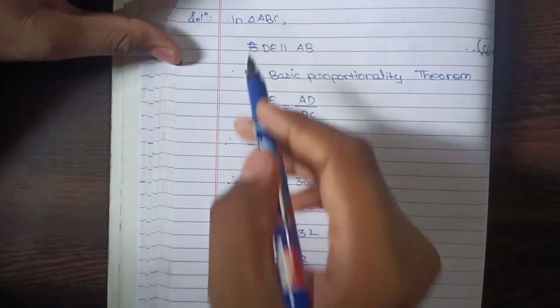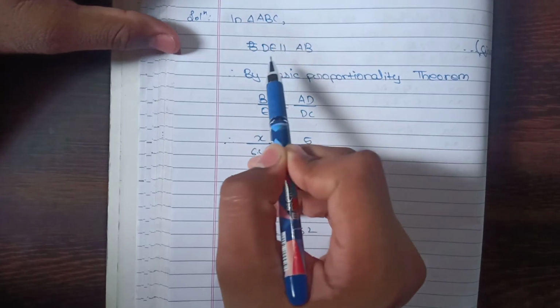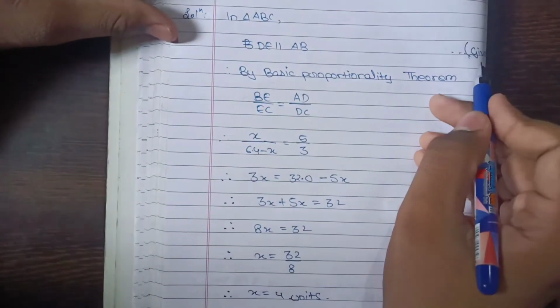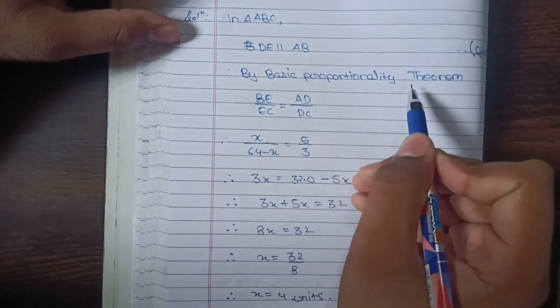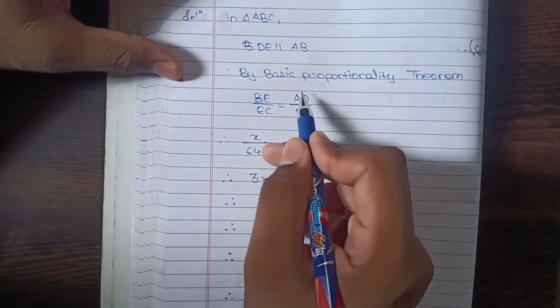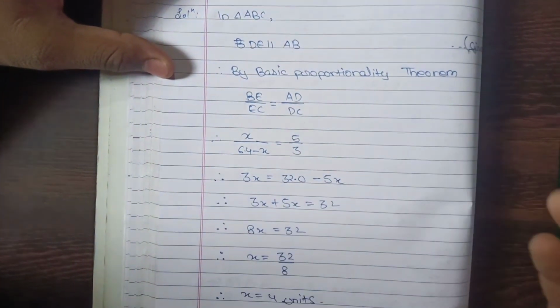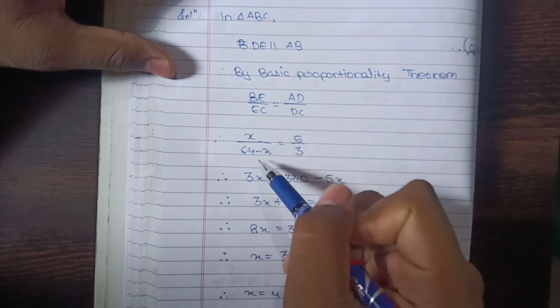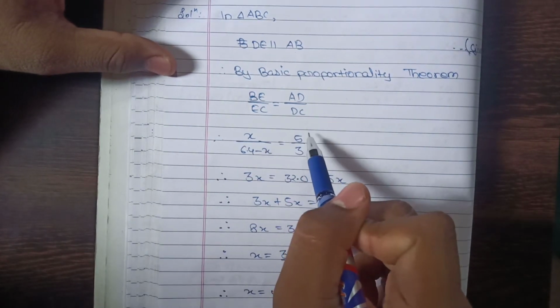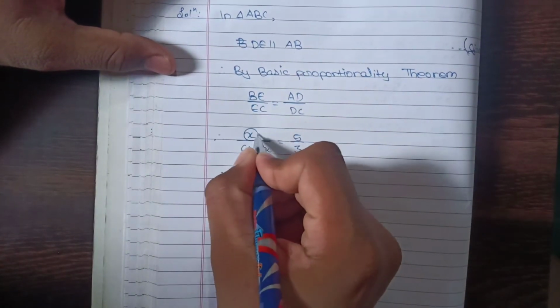We have been given the solution that in triangle ABC, DE is parallel to AB. This is given by the basic proportionality theorem: BE upon EC equals AD upon DC. So now we'll put in the values: X upon 6.4 minus X equals 5 upon 3. What we need is the value of X.